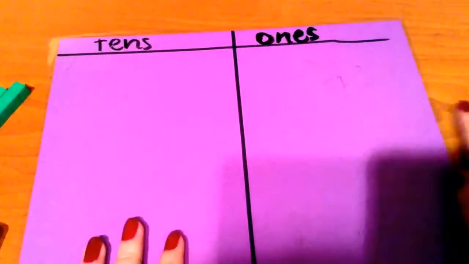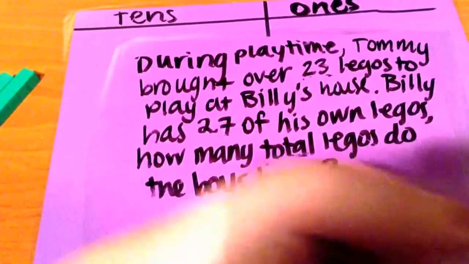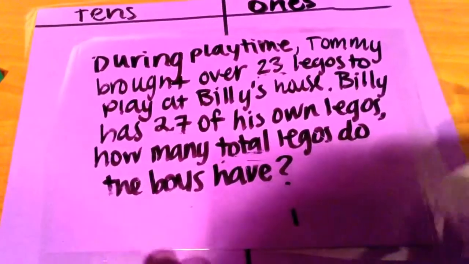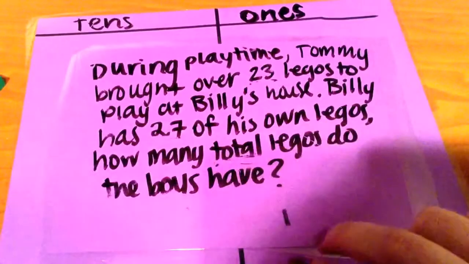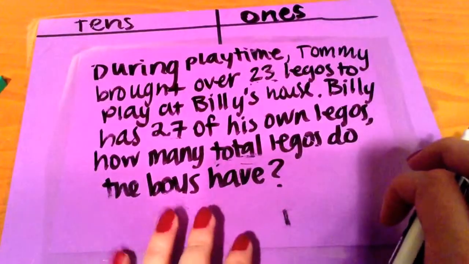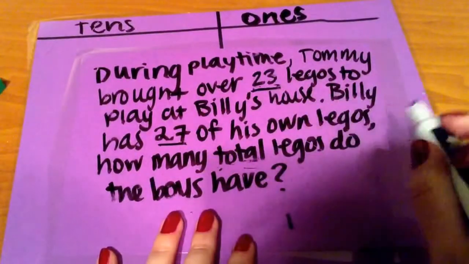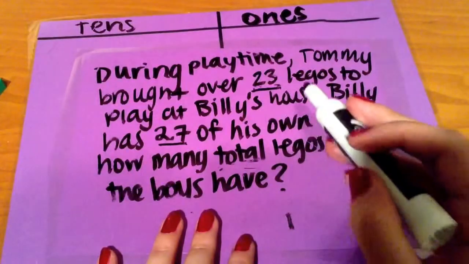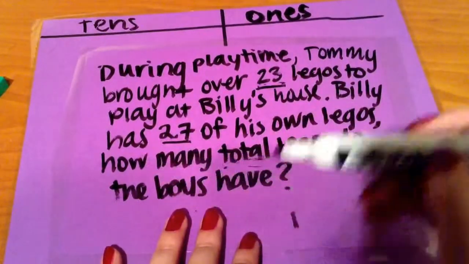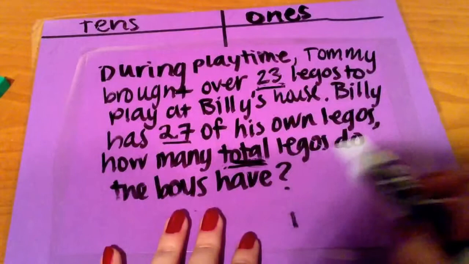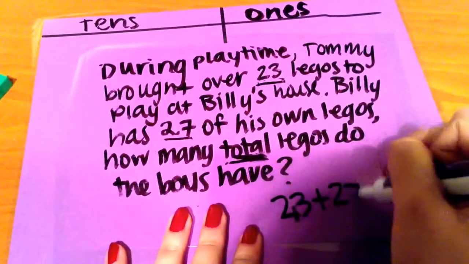So let's look at our problem. During playtime, Tommy brought over 23 Legos to play at Billy's house. Billy has 27 of his own Legos. How many total Legos do the boys have? Now looking at this problem, I see two numbers, 23 and 27. Now how would I know if I should add or subtract these numbers? Right, I'll look at the end of the sentence. The end of the sentence is how many total Legos do the boys have? So I know that I take 23 and I add it to 27.